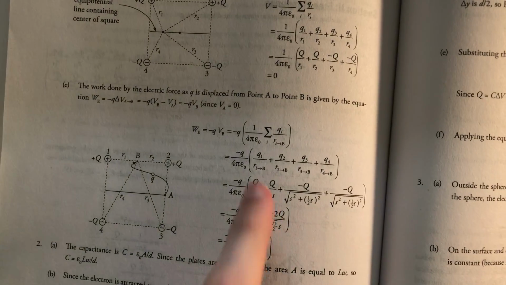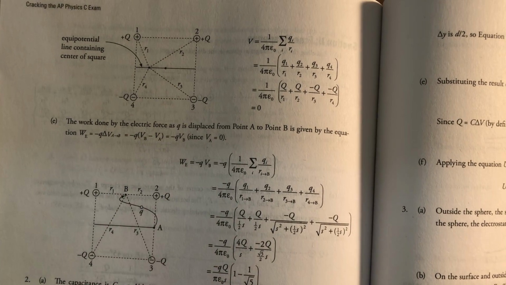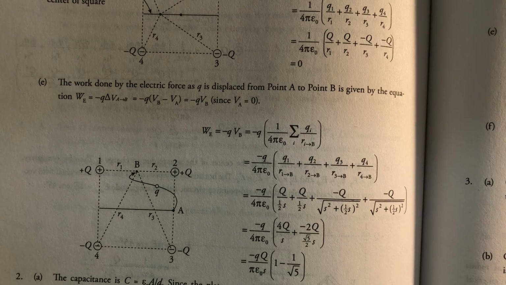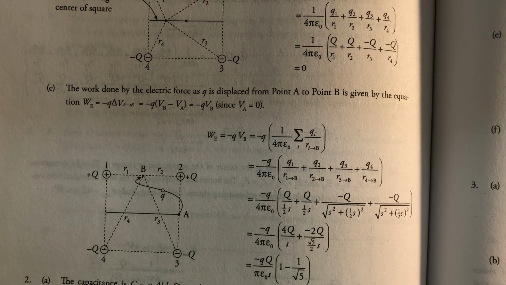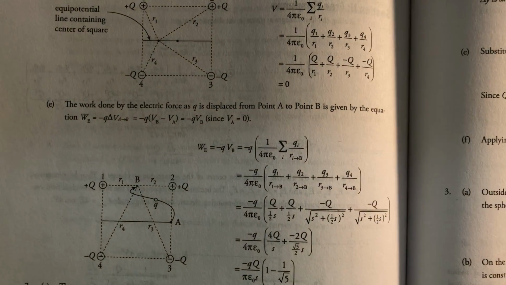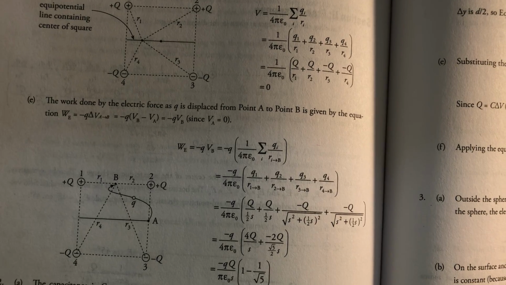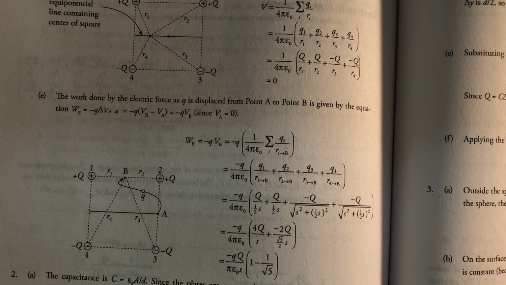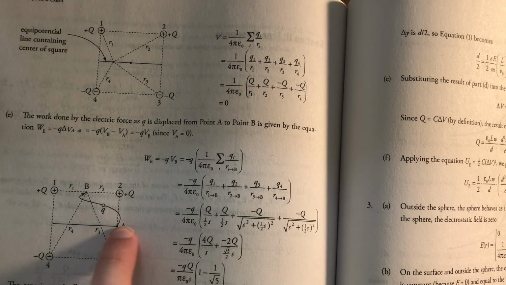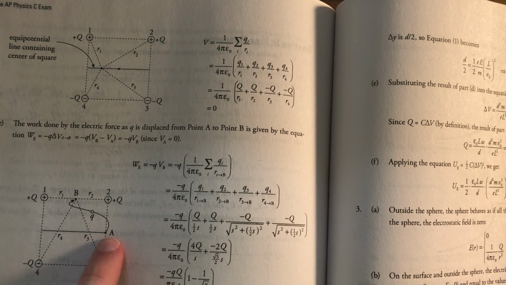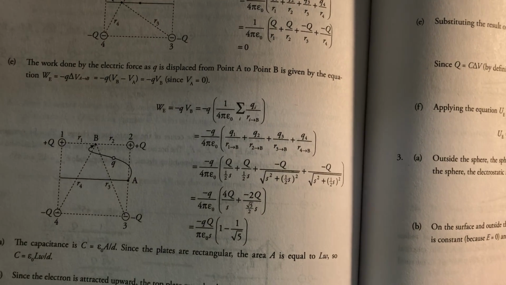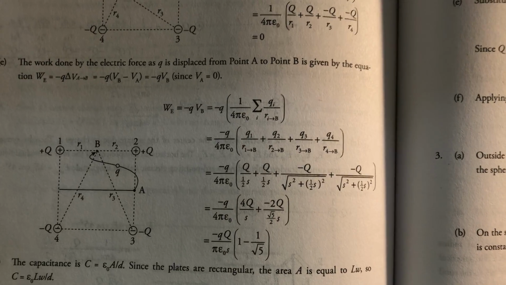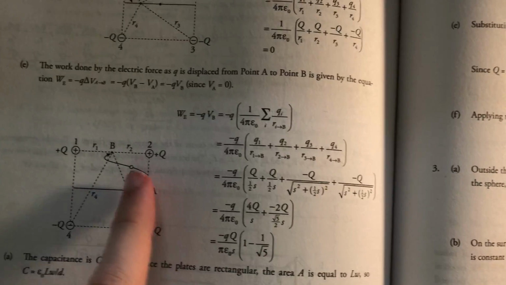All right, and the last part for this one, we're asking for the work done as we're displacing from point A to point B, which is the middle of the right side, to the middle of the top. So the work done by the electric force is given by the equation negative q times delta V. That's also covered earlier in the chapter, talking about work done by an electric force. We can look at the change in voltage times the charge q for whatever charge. So the little q is just the charge that's being moved from here to here. So it's like a test charge, a charge that we're using. It's not one of the 4 charges on the corners, just to clarify that. All right, so it's given by this equation.